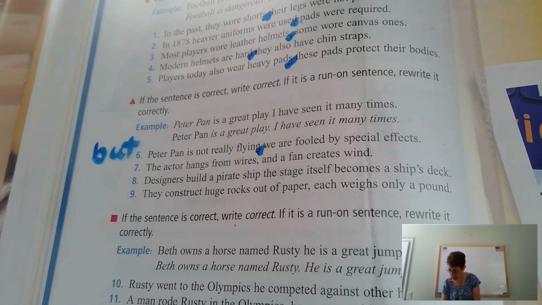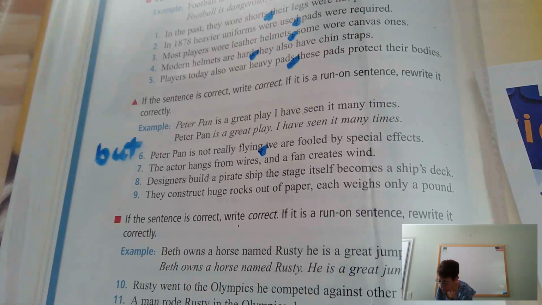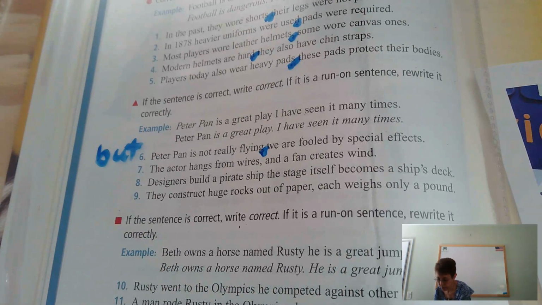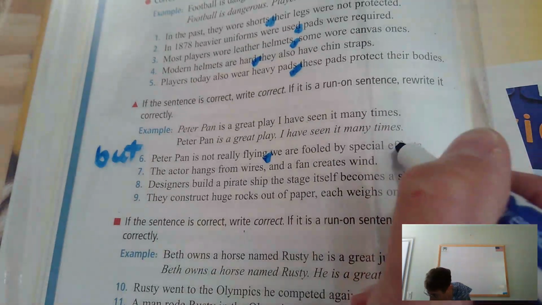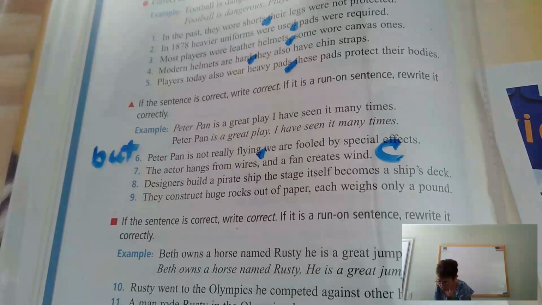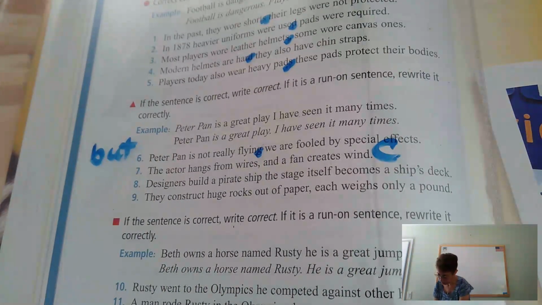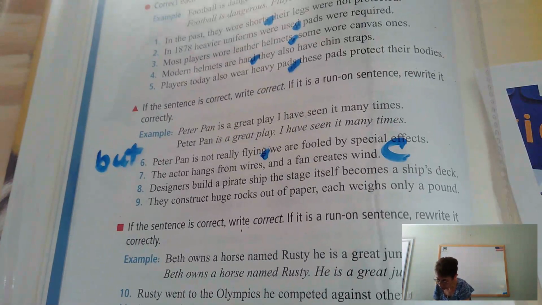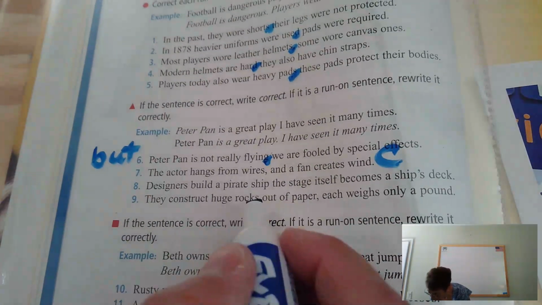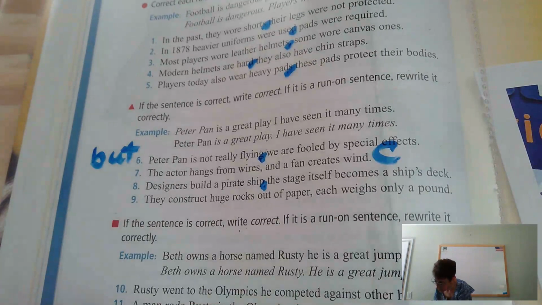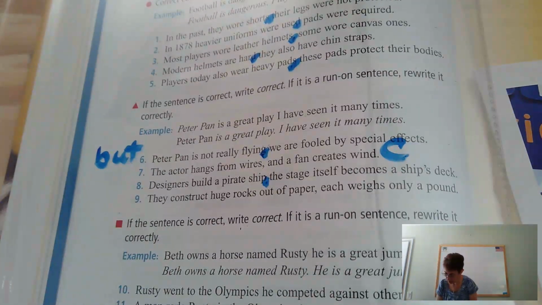Number seven, the actor hangs from wires and a fan creates wind. That one is correct as it is. Number eight, designers build a pirate ship. The stage itself becomes a ship's deck. Okay, again, there you have that run-on sentence, and we can fix that with designers build a pirate ship, period. The stage itself becomes a ship's deck.